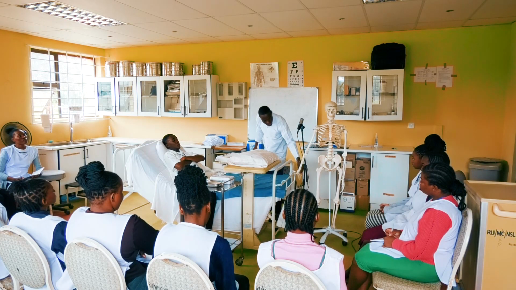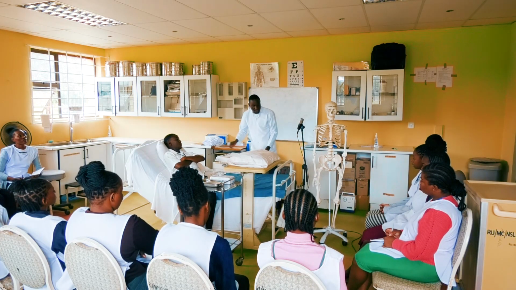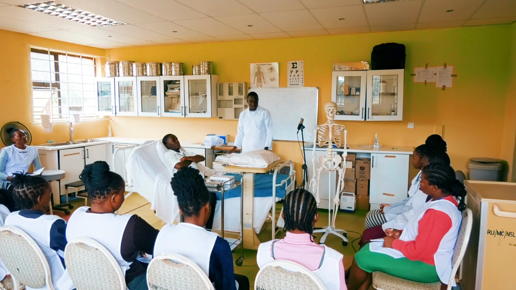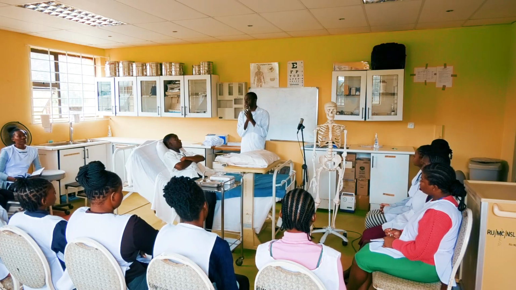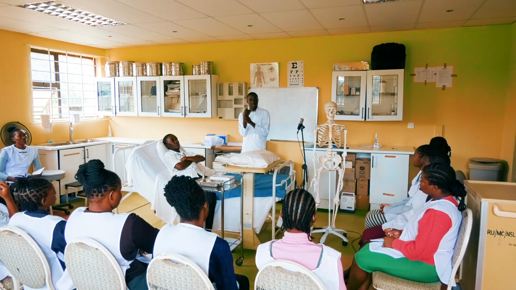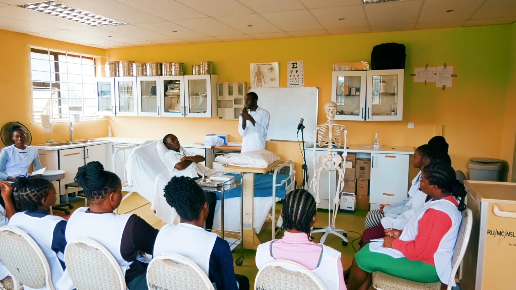When you go to the lower extremities, you're going to find the femur. Then you're going to find the fibula and the tibia, isn't it? And now when you go to the hands, you're going to find some of the bones, for example, the carpal bones, right? Those that are found in the wrist. Then we have the metacarpals, okay?